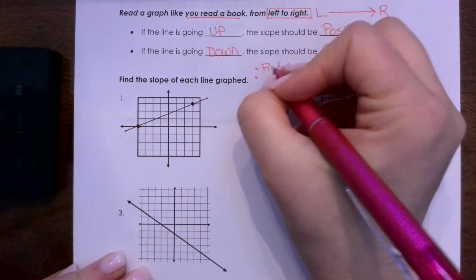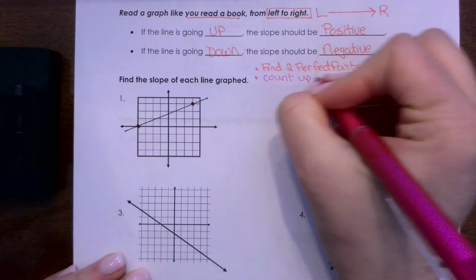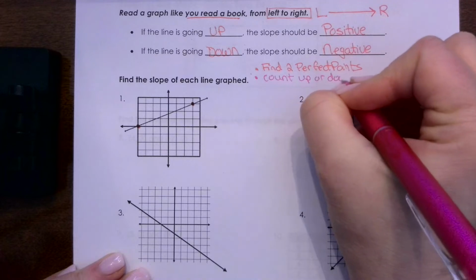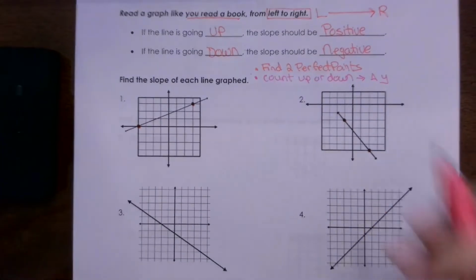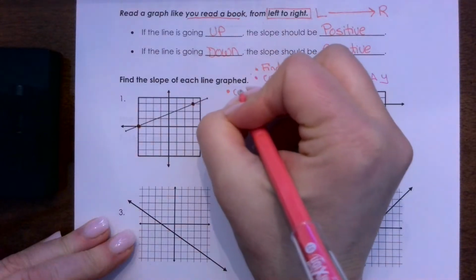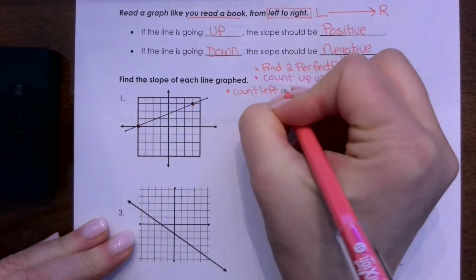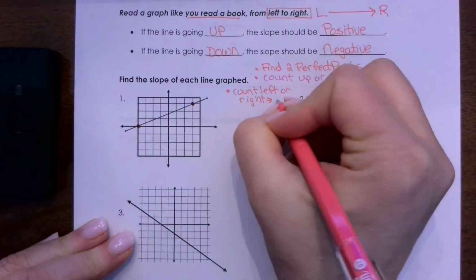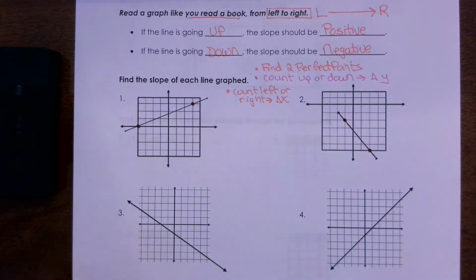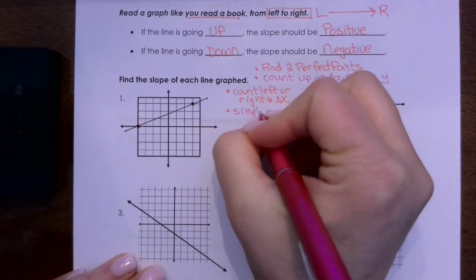Then I want to count the change up or down. That will be my change in y. Then I'm going to count left or right to find my change in x. And if necessary, I will simplify my slope.